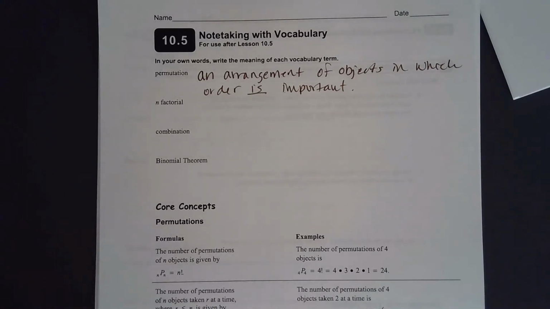That gives you a different outcome. Chocolate in the first spot, as opposed to the second or third spot, gives three different arrangements. So a permutation means that the order of those objects makes a difference.